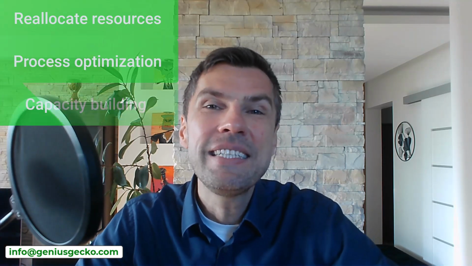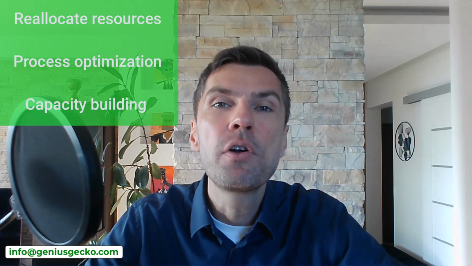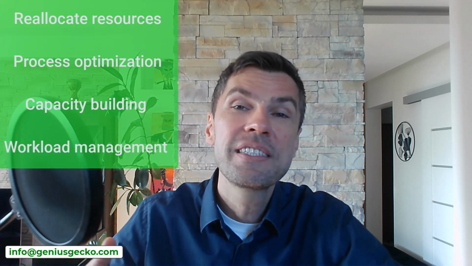Another thing would be referred to as capacity building. If a skill set is a bottleneck, invest in training or hire more people with that particular skill. Another thing would be workload management. You can, for example, limit the amount of work in progress leading into bottlenecks to prevent overload. Let's have a look at some examples.